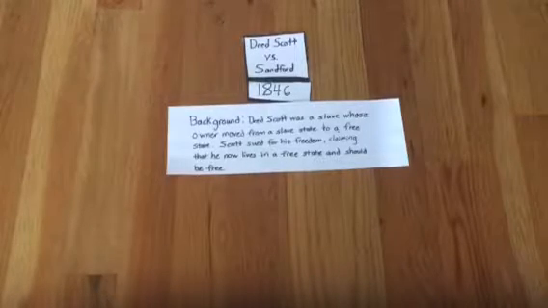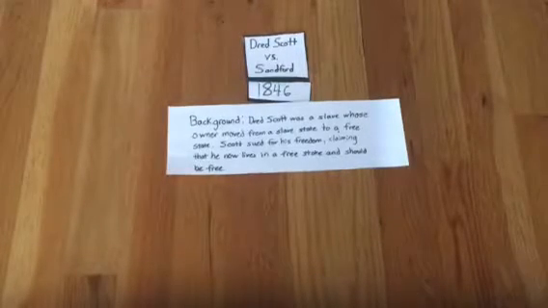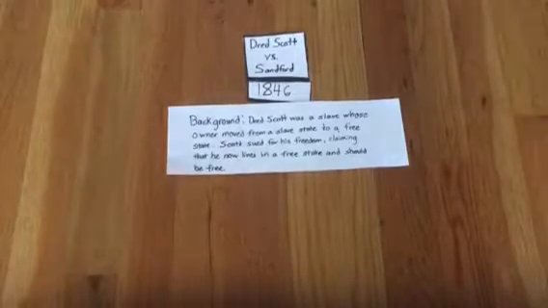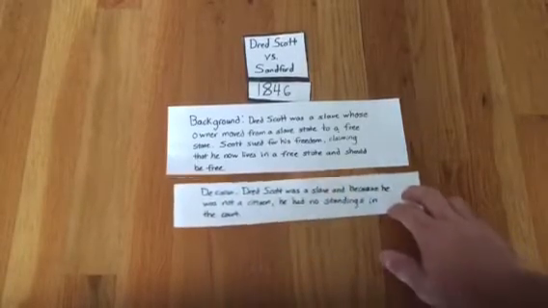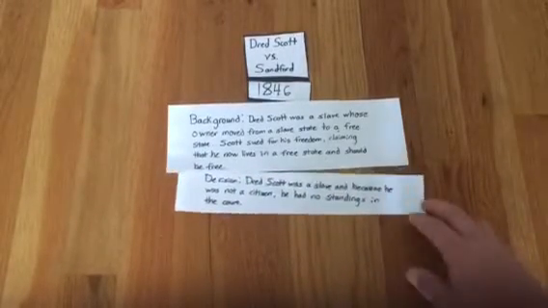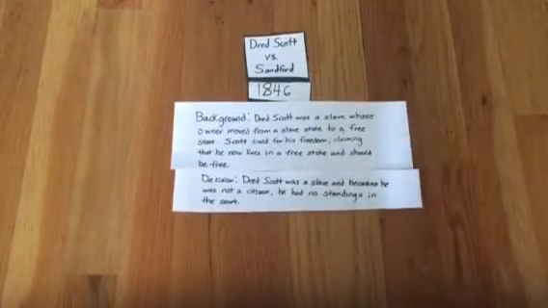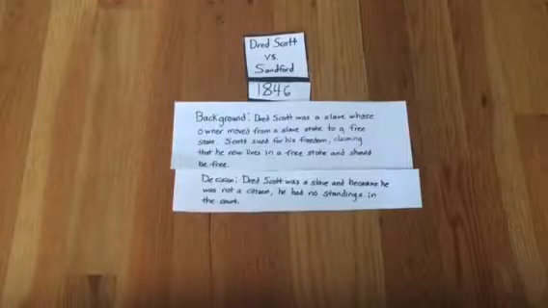So Dred Scott was tired of being a slave, and now that he lived in a free state, he wanted to be free, so he sued. But the decision was that since he was considered not a citizen, he had no standing in court, which means that he failed to become a free man.